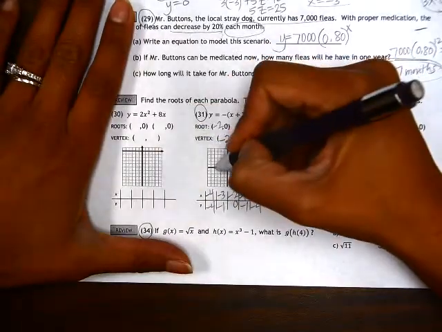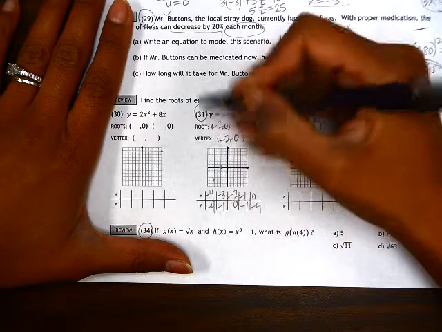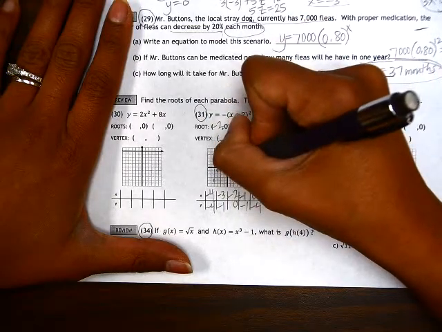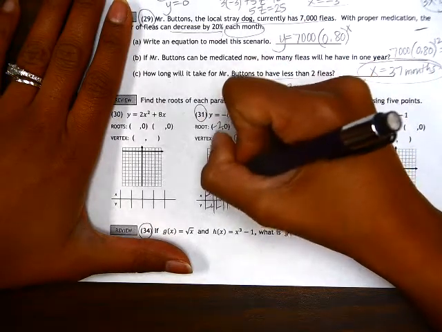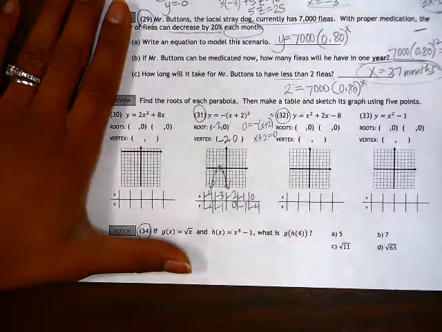So if we plot those points, we get this parabola that opens down.